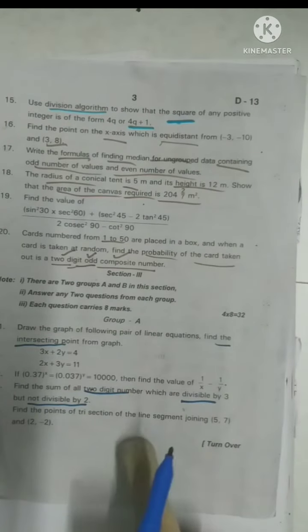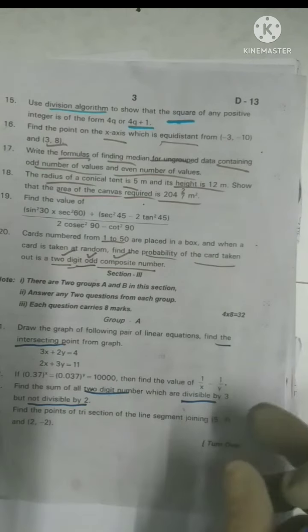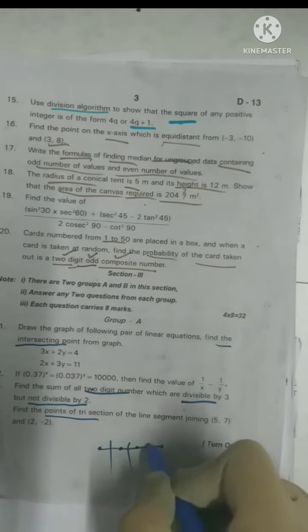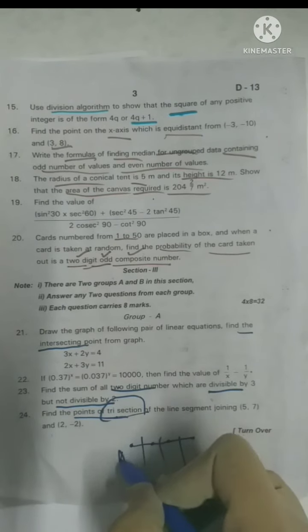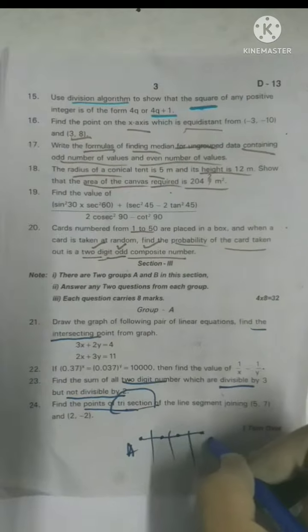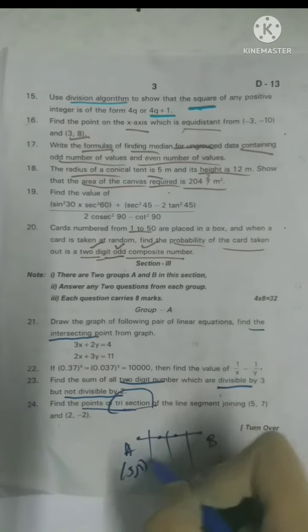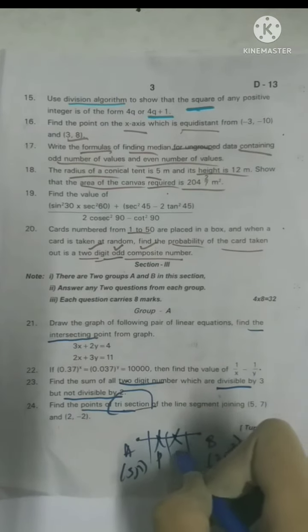24th question. Find the points of trisection of the line segment joining 5, 7 and 2, minus 2. So points of trisection means, see, there is a line segment, and on the line segment if you are able to divide it into 3 parts, first part, second part, third part, that is called trisection, because trisection means 3 parts. So 2 points are already given, A and B, 5, 7 and 2, minus 2. We have to find these 2 points. Let these 2 points be P and Q.